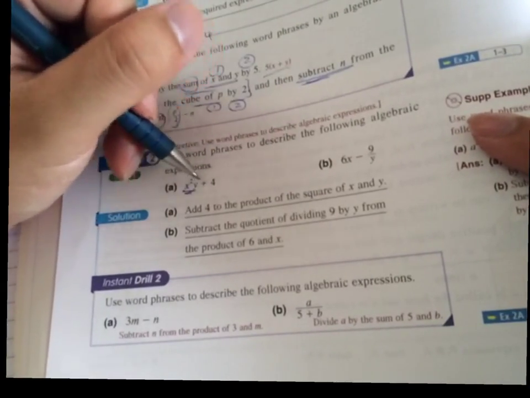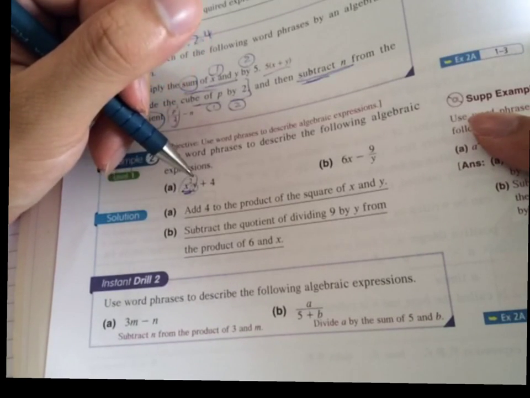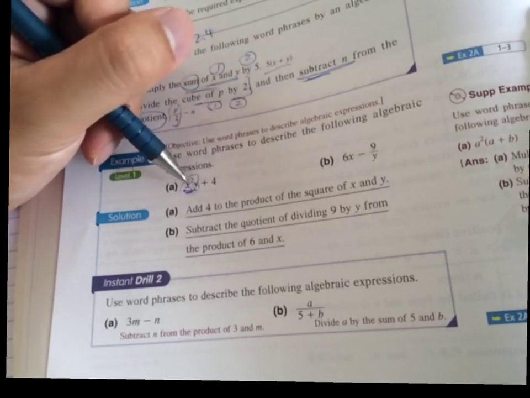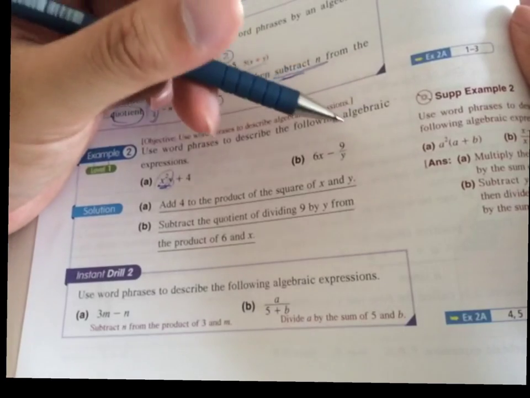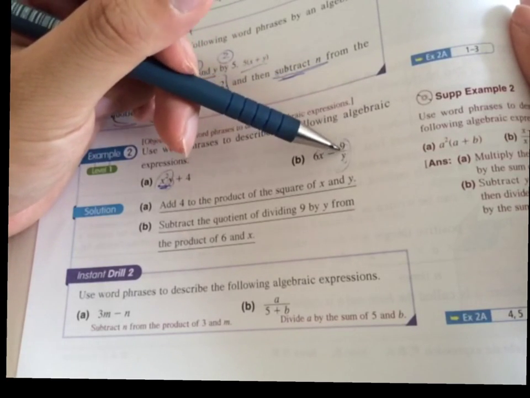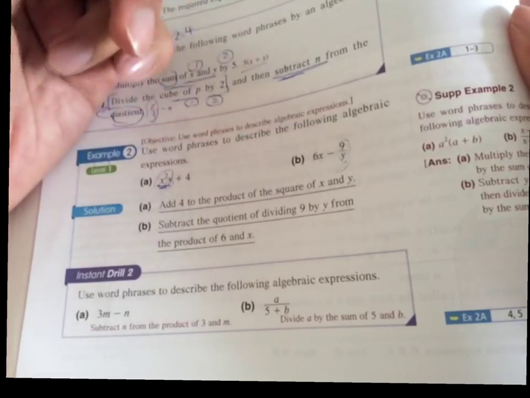Add 4 to the product of the square of x and y. Add 4 to x squared y. Add 4 to the product of the square of x and y. Subtract the quotient of dividing 9 by y from the product of 6 and x.